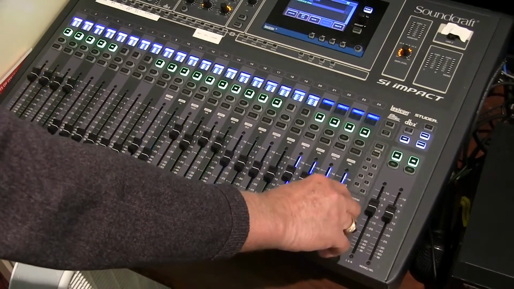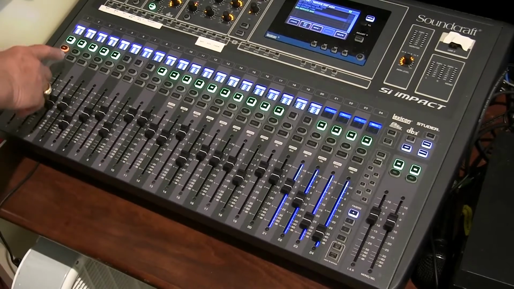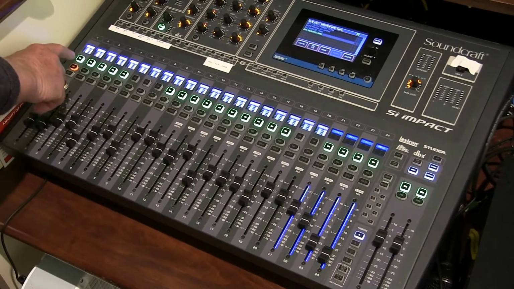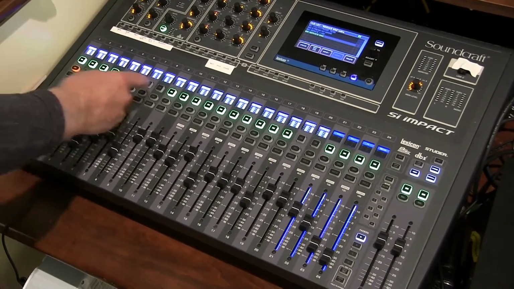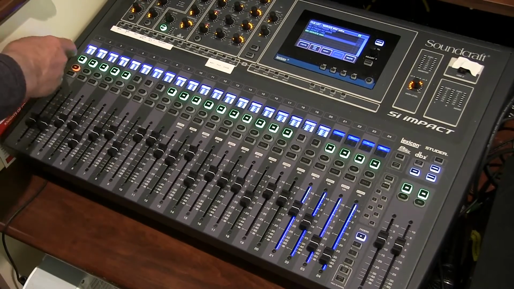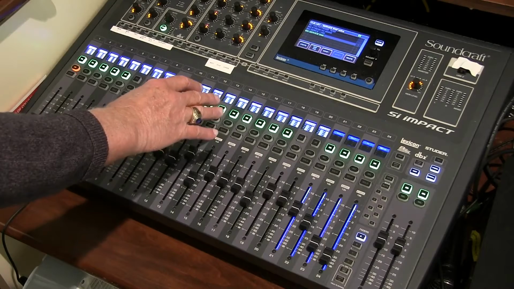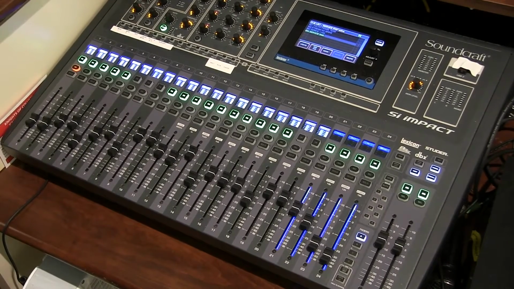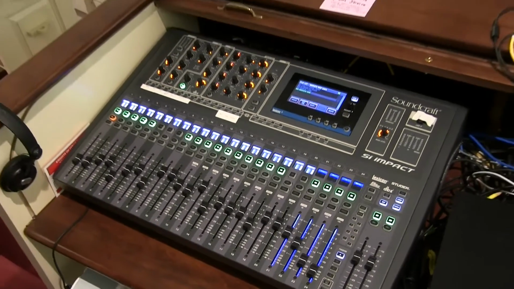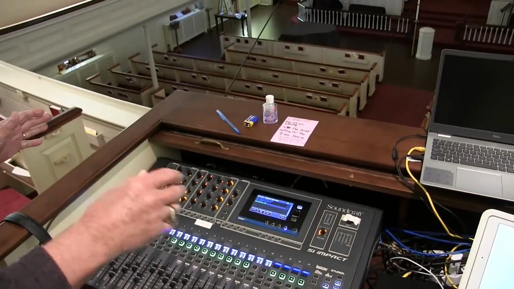For 9 o'clock, A will control the band. Here we have bass, drums, acoustic guitar, electric guitar, keyboards. These basic sliders on A are anything that's plugged into the stage box that's down where the band plays. Right behind the drum set, there's a box about this big.